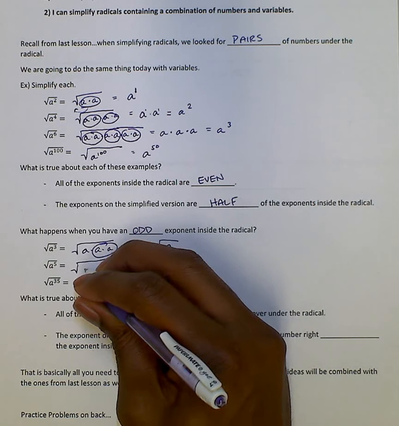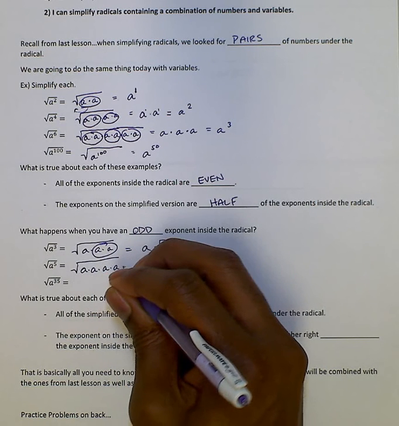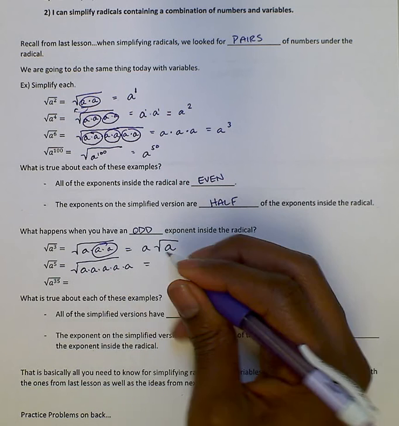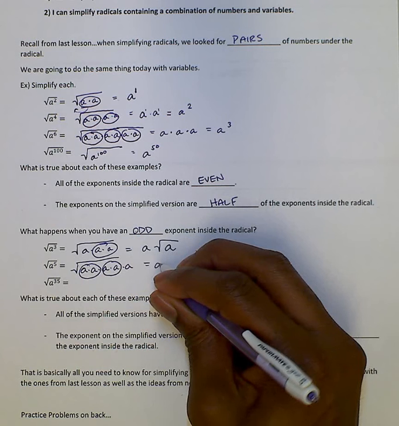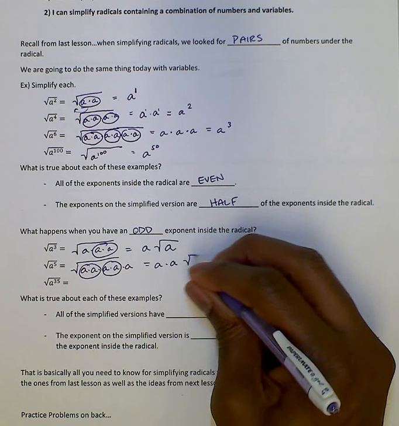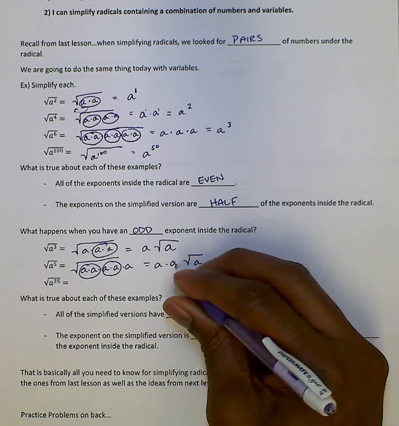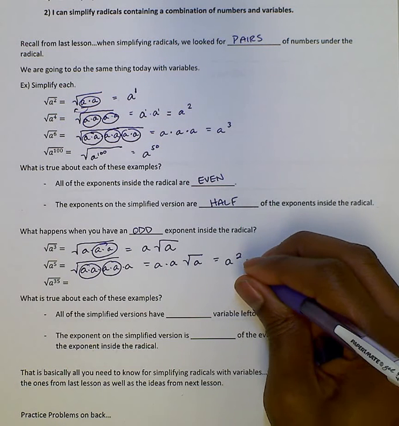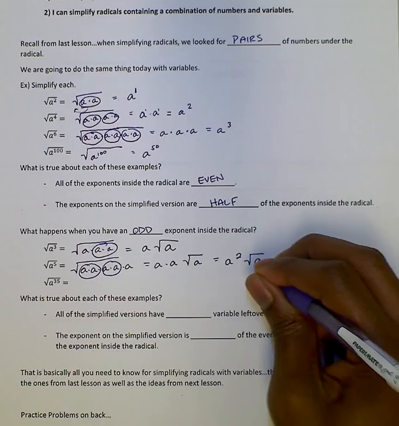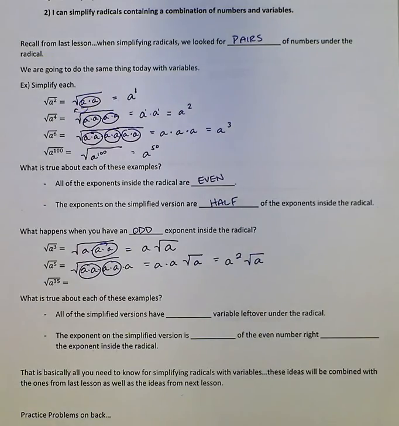A times a times a times a times a. There's 5. So again, now I have two pairs. So a times a on the outside and 1 without a pair. Because these two are on the outside, I'm going to simplify by multiplying those together. That gives me a squared. And then the a on the inside has nothing to simplify with, so it'll just be radical a.